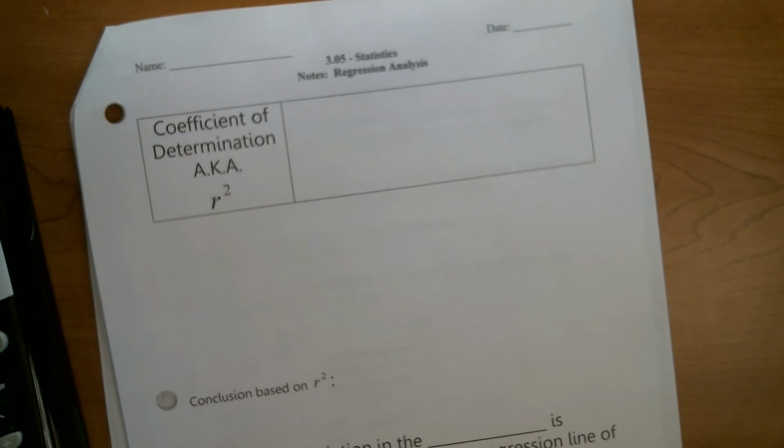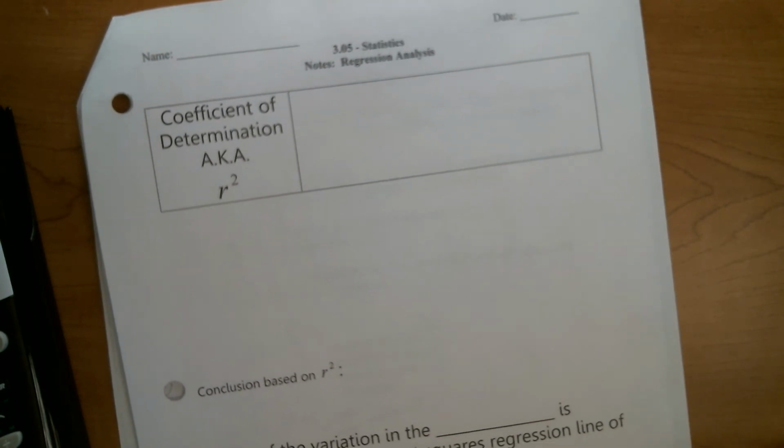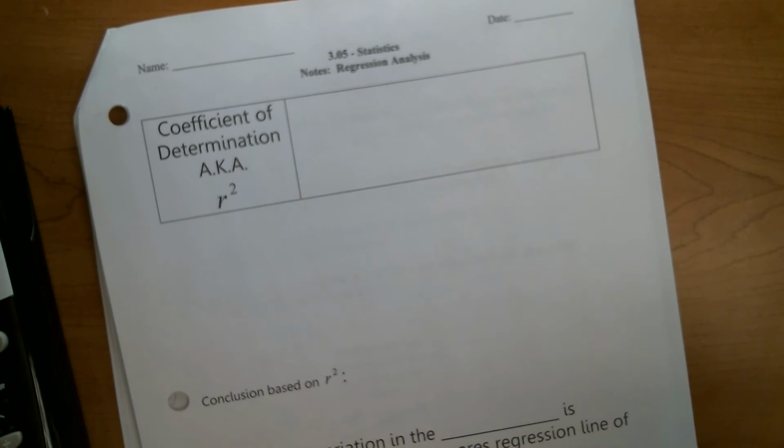So the last thing that we're going to look at is the coefficient of determination, which is also sometimes called just the R-squared value.